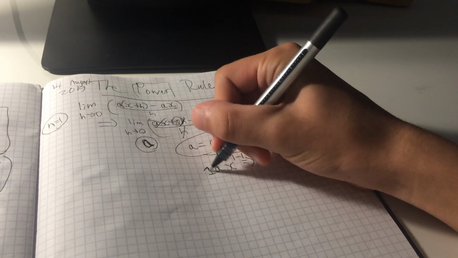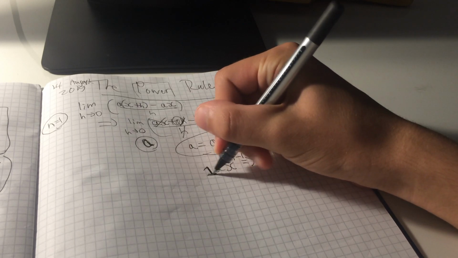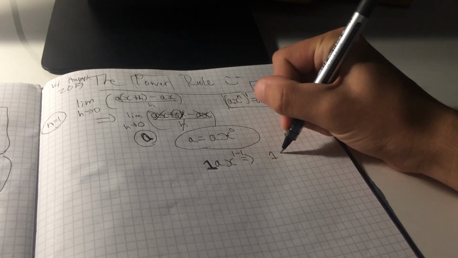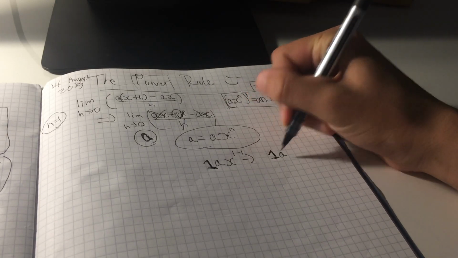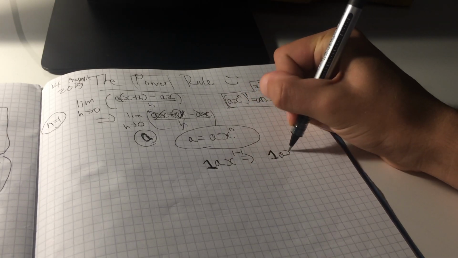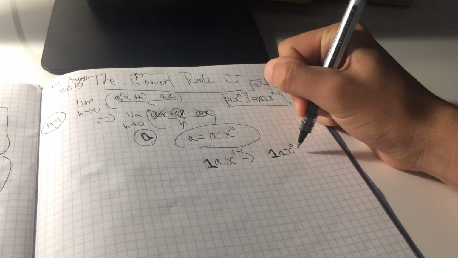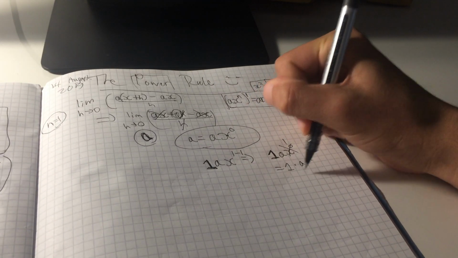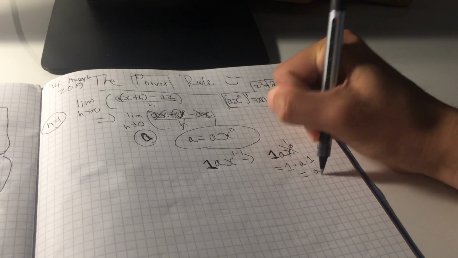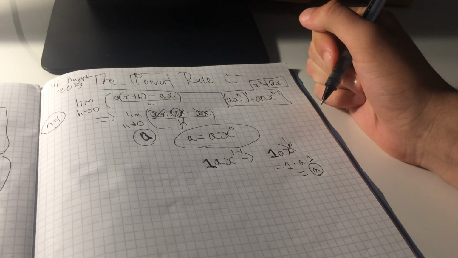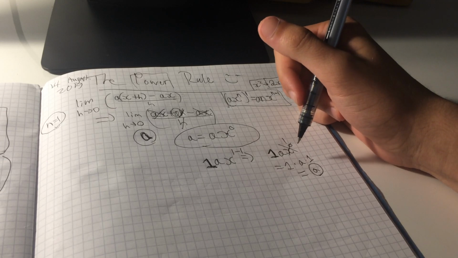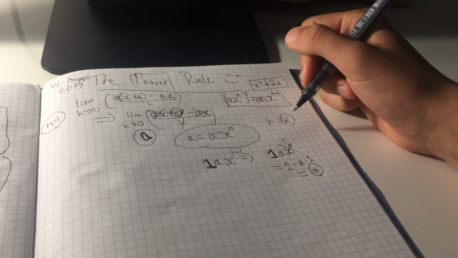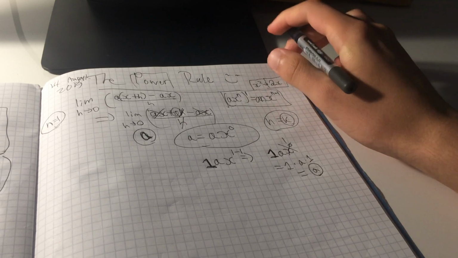It didn't really change much because it's 1 times something itself. And then what we ended up with is 1 times a times x to the 0, and x to the 0 is 1. So 1 times a times 1 is equal to a. I think we can all agree on that. So then this is our first step, n equals k, k is equal to 1. So that's our first step in induction.